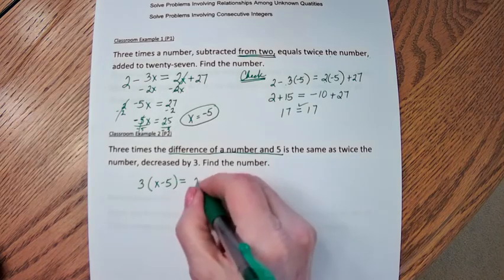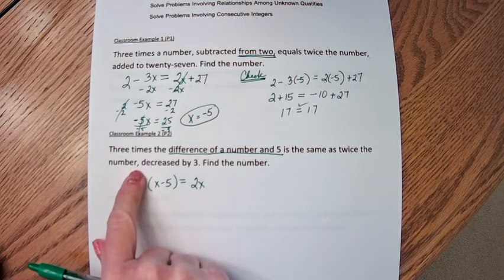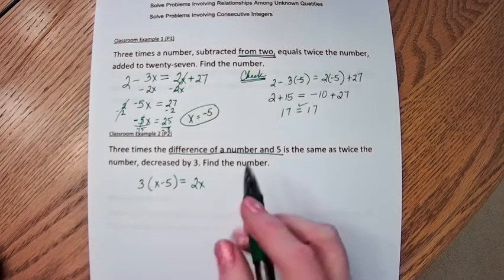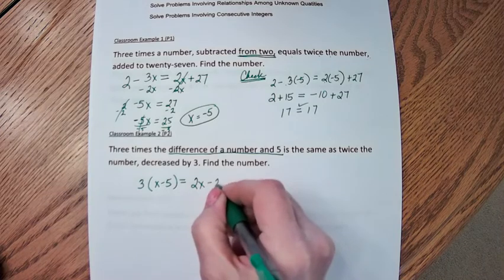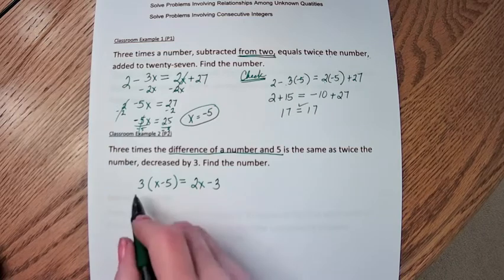twice the number, and there's your comma meaning stop, so twice the number, and that being decreased by 3. Notice this is not subtracted from 3, this is decreased, or subtraction by 3. Find the number, solve for x.